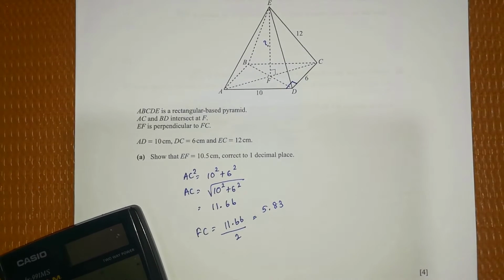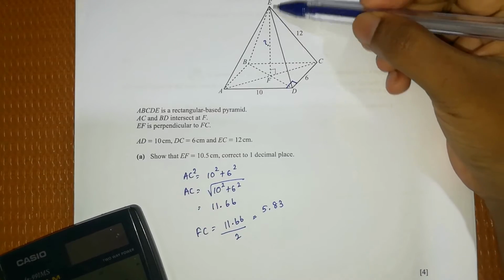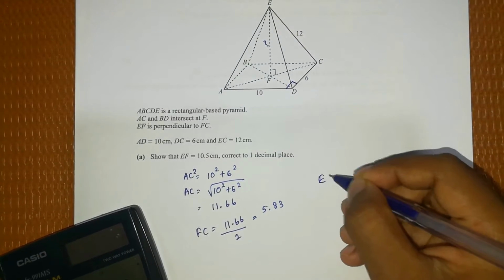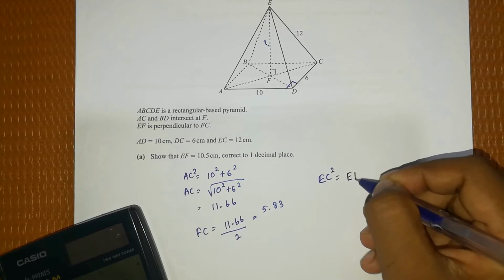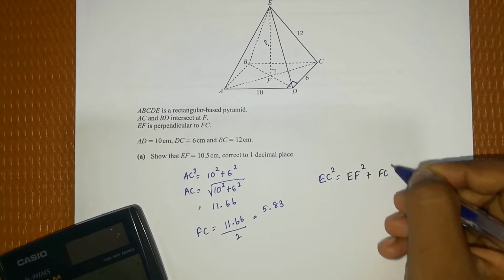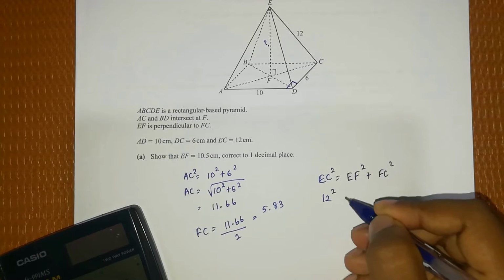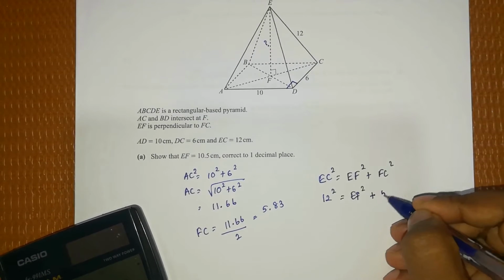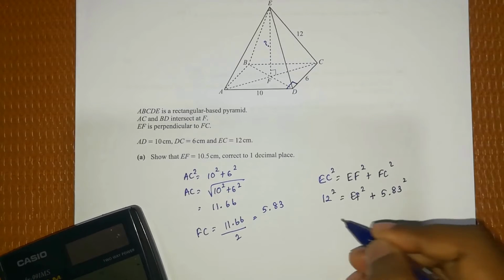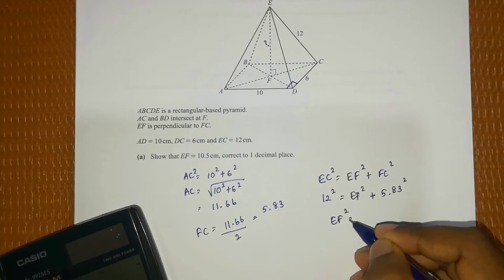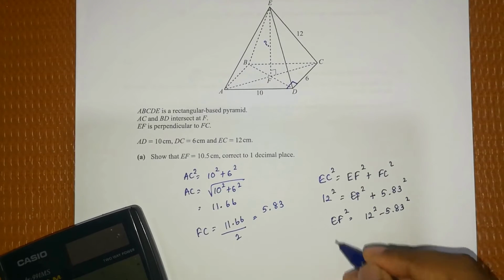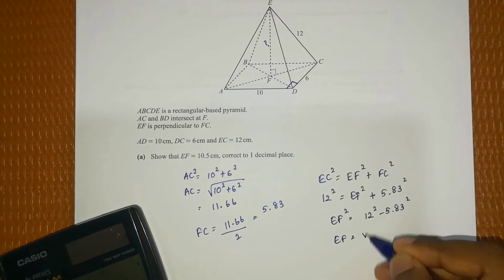Then the answer is 5.83. Now you can use the Pythagoras theorem on the triangle EFC. EC squared equals EF squared plus FC squared. EC is 12 and EF is the one we are going to find. FC is 5.83 squared. Then EF squared is 12 squared minus 5.83 squared, and EF is the square root of this.